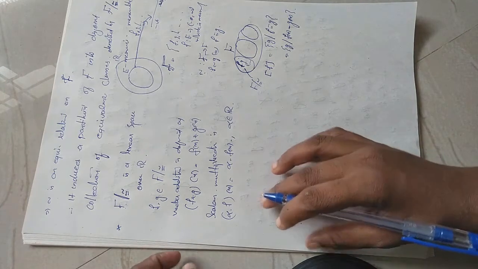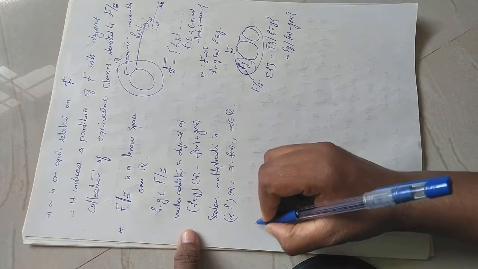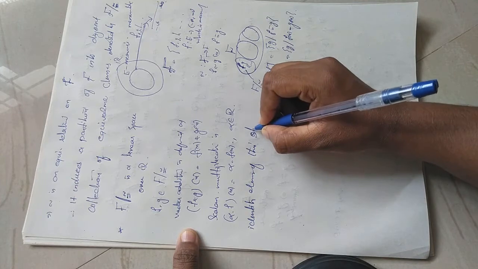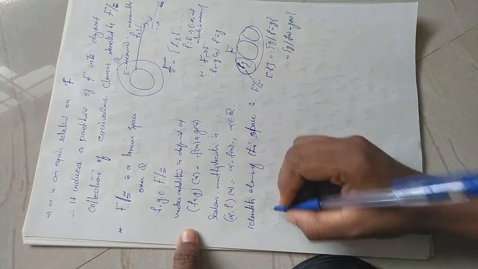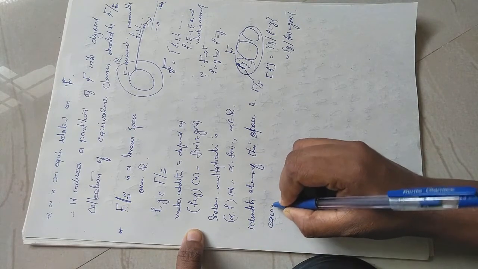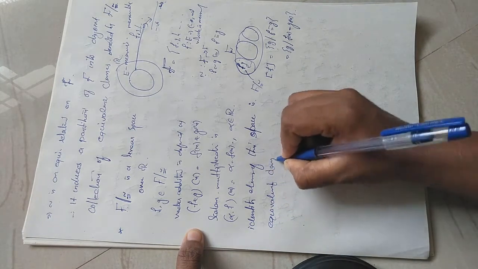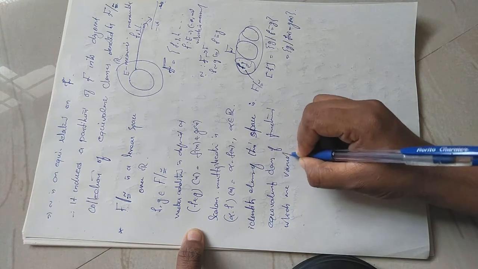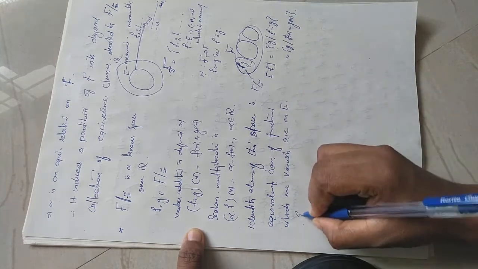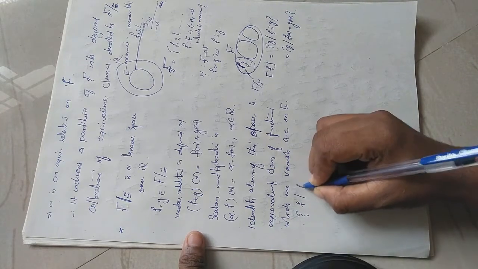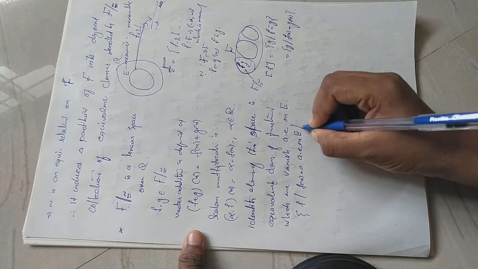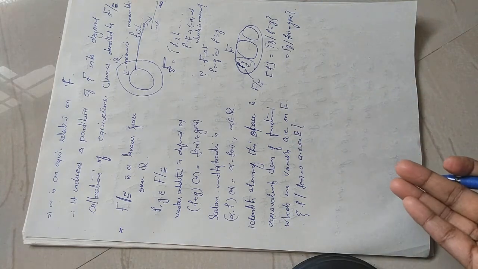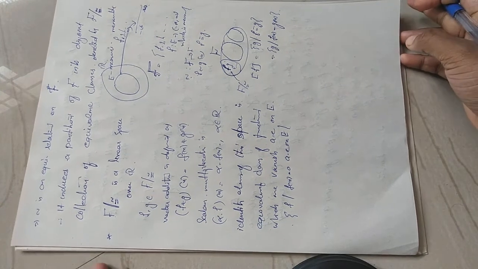Now, what will be the zero element of this space? The identity element of this space is the equivalence class of functions which vanish almost everywhere on E. That means the set of all f such that f of x equals 0 almost everywhere on E. So the equivalence class of this kind of functions will form the additive identity element for this collection. Okay, so which is a linear space over R.